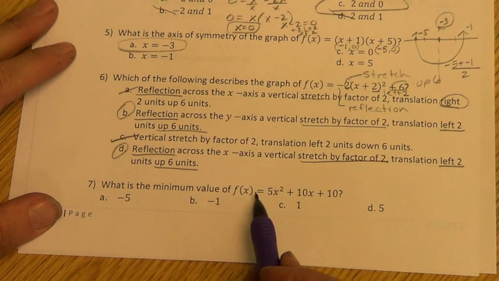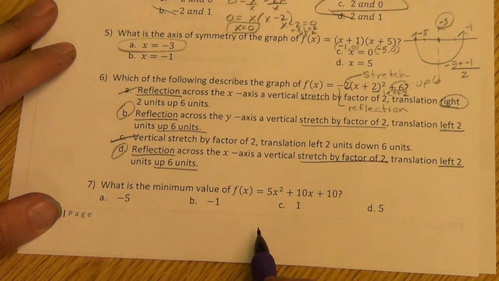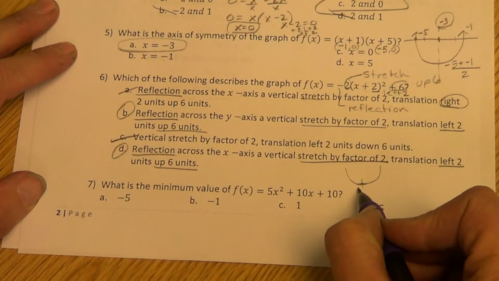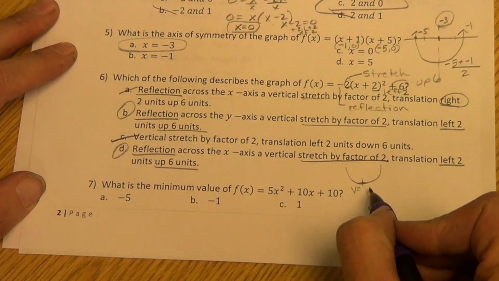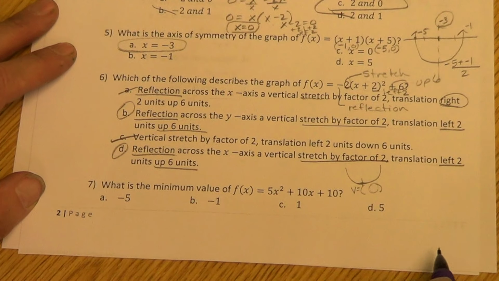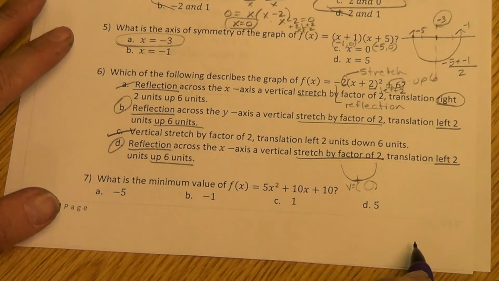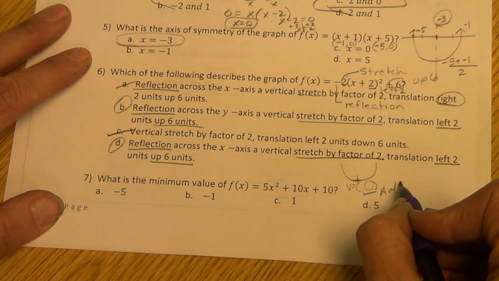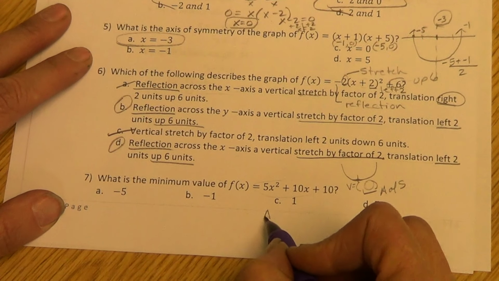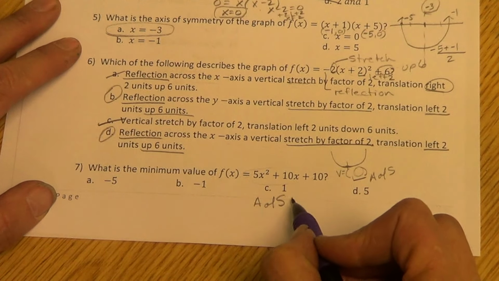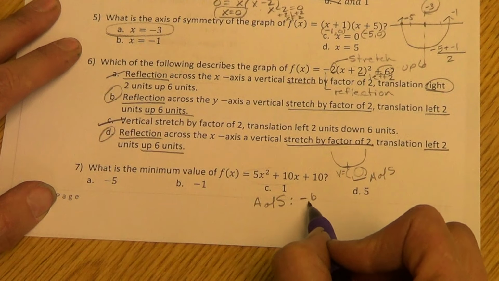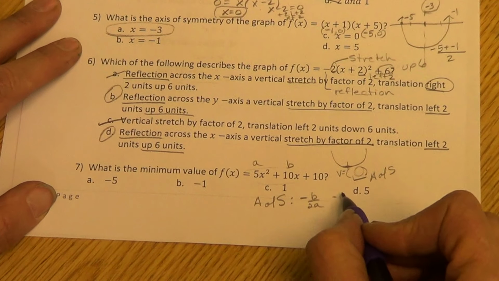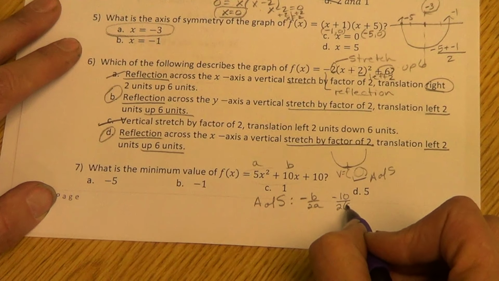Okay, this says what is the minimum value? Well, if you remember right, the minimum value is at the vertex. So we've got to find the vertex. And the minimum value is that y in the vertex. So this is in standard form. We know that this value is your axis of symmetry. Standard form axis of symmetry has a formula: -b over 2a. This is my b, this is my a. So -10 over 2 times 5.